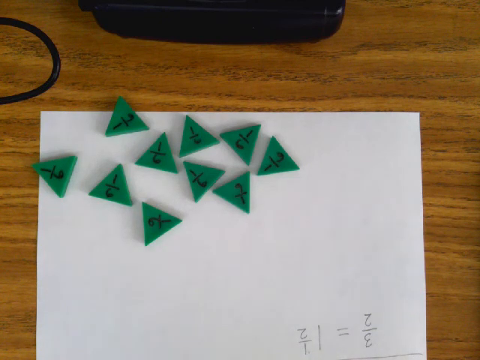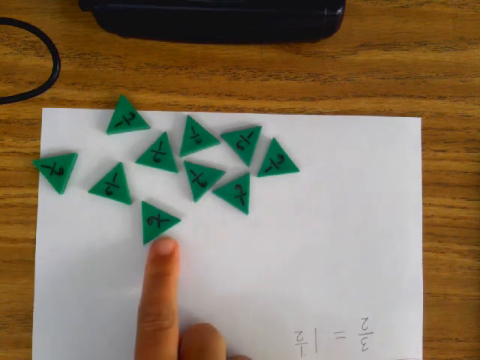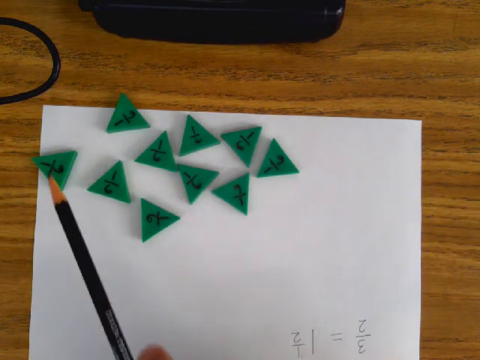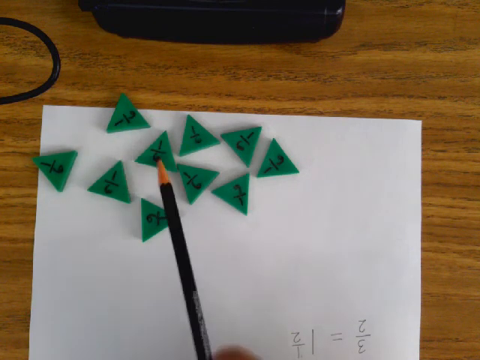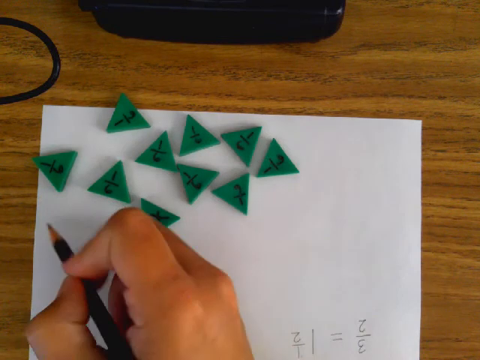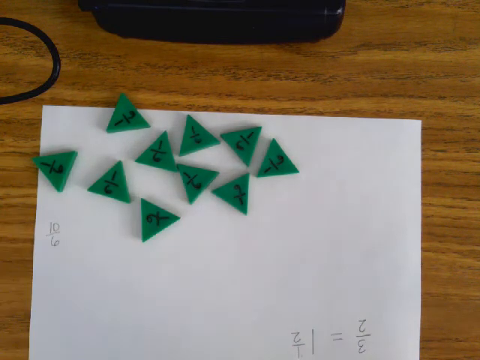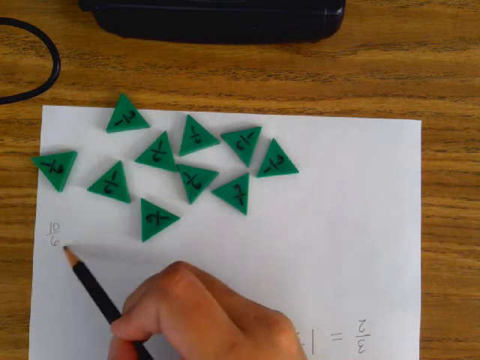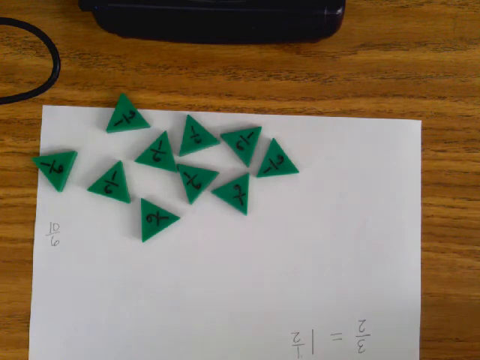Now let's work in the opposite way. What about this time we have a lot of parts and no whole? These pieces are sixths. Let's first see how many pieces we have all together. 1, 2, 3, 4, 5, 6, 7, 8, 9, 10. So we have 10/6. So we have an improper fraction. We know it's improper because the top, the numerator, is larger than the denominator.